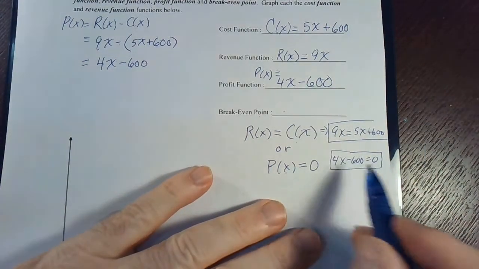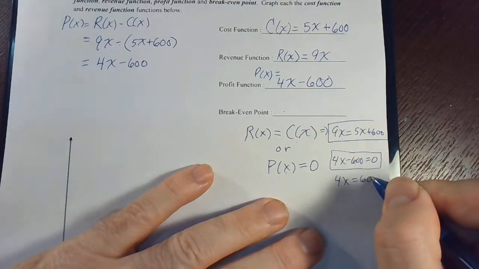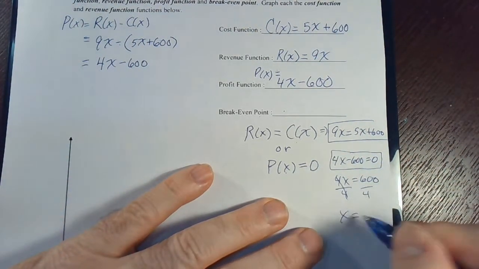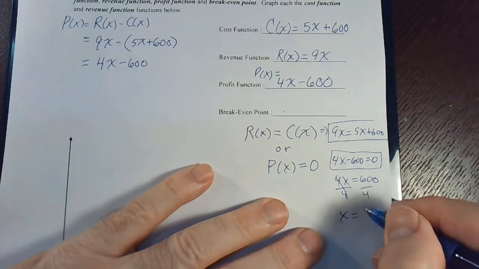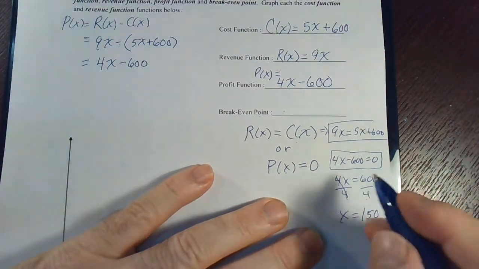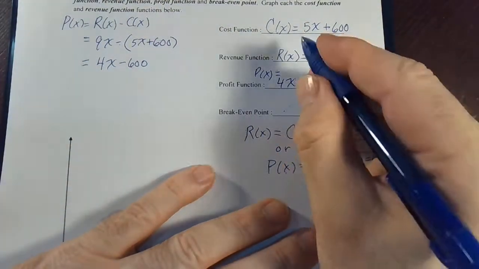Okay, so let's just solve either one of them. You'll get the same answer. This means that 4x is equal to 600. And if you divide both by 4, you get x equals, half of 300 is 150. 150 times 4 gives you 600. So the break-even quantity is 150.